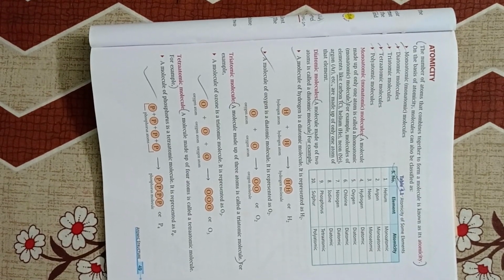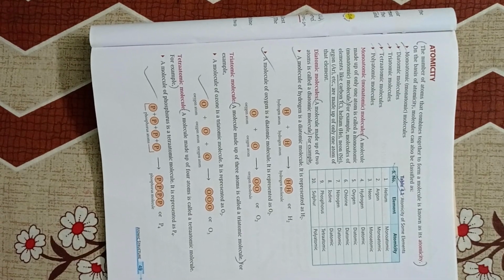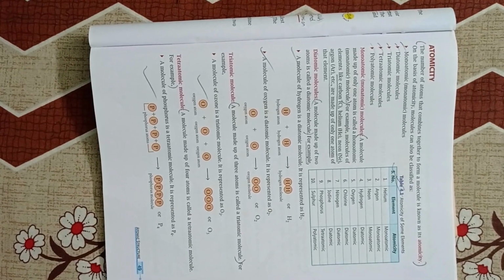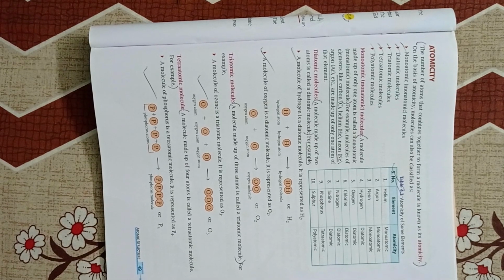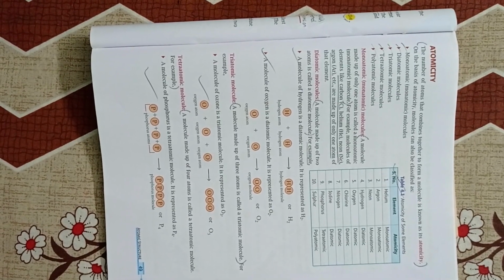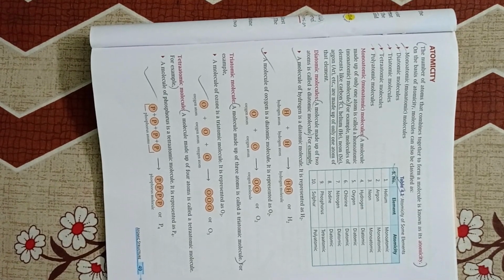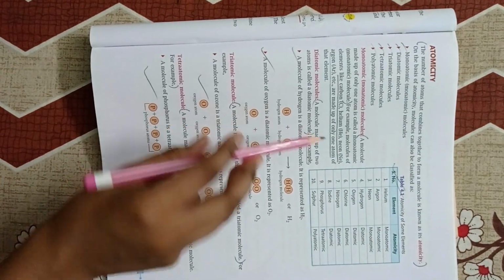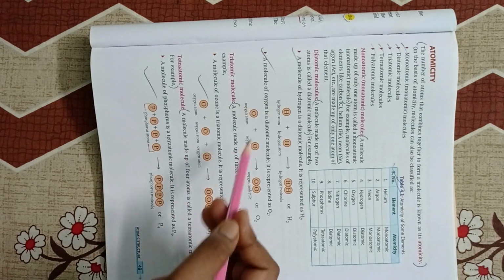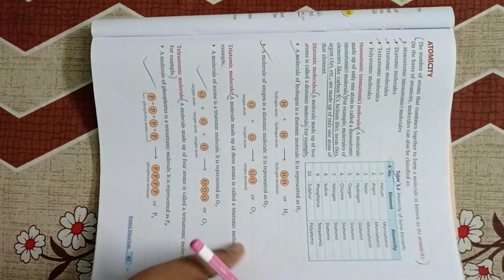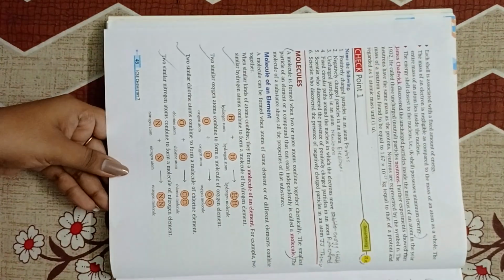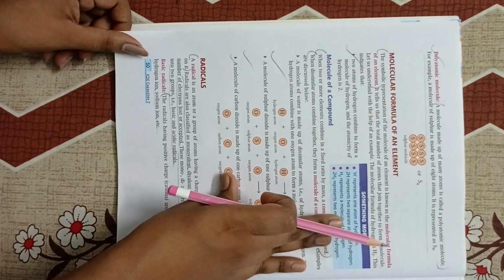That means a molecule made up of only one atom, and diatomic means made up of only two atoms, tri means made up of three atoms, tetra means four atoms, and poly means more than four. That means infinite. Okay, and you have to give the definition and one example from diatomic, triatomic, all of this. Okay, do mark it as I have marked.